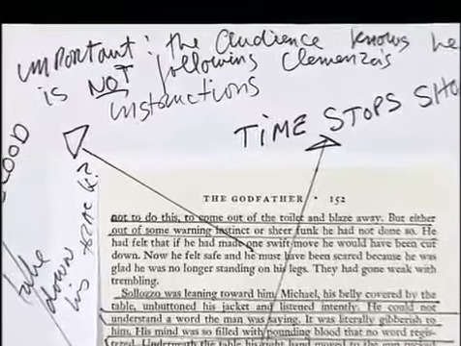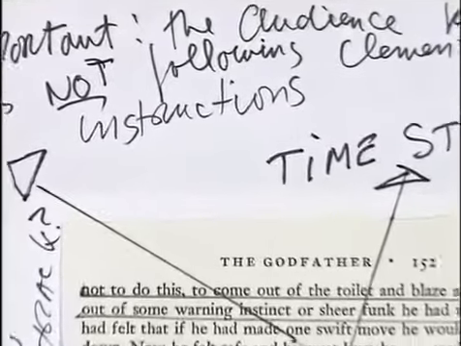Design this scene shot for shot. Important, the audience knows he is not following Clemenza's instructions. Clemenza had told him specifically exactly what to do, and if you see that he wasn't doing it, it would be suspenseful. Hitchcock, designed, he chokes, frozen time.